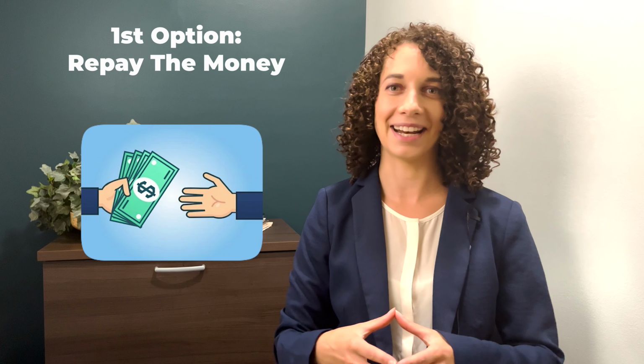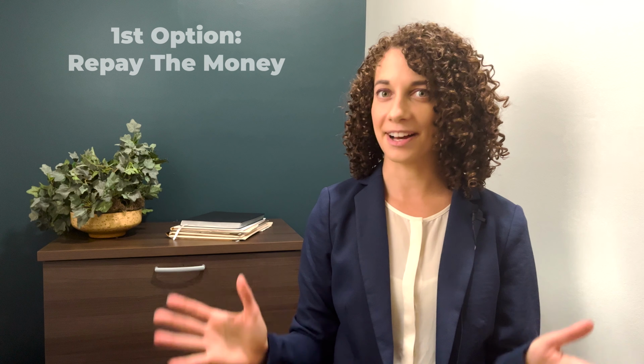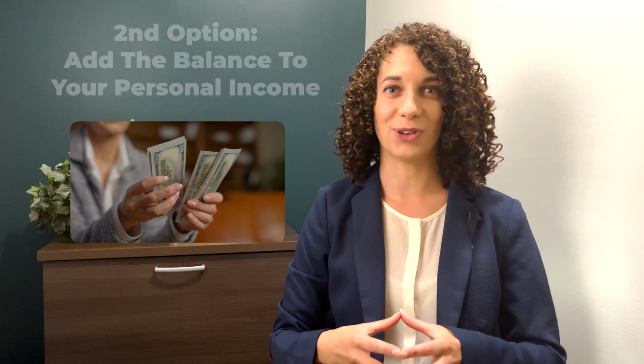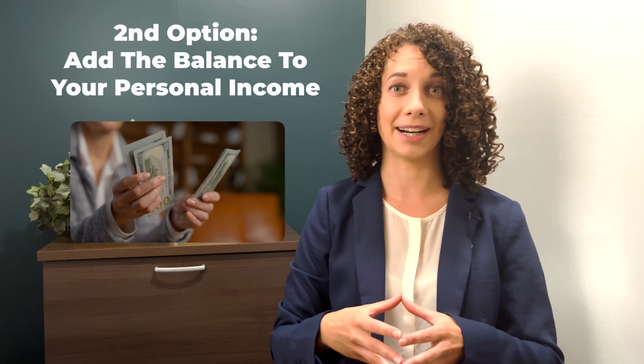The first option is to reduce your shareholder loan by physically repaying the money. Jennifer could take $5,000 out of her personal bank account and deposit it into her corporation. Despite being a great option with no negative tax consequences, the repayment method isn't the first choice for most business owners. The second option is to take the overdrawn balance into personal income.